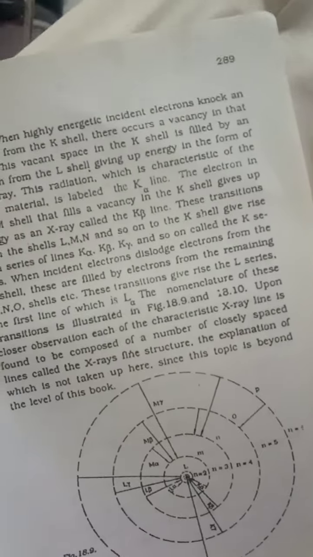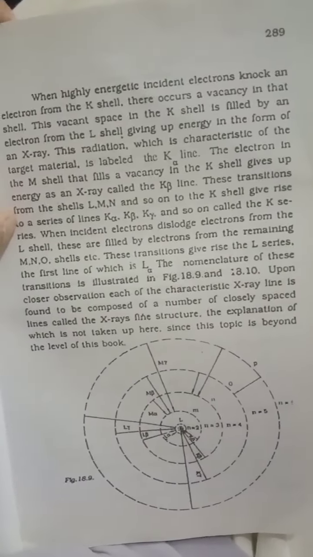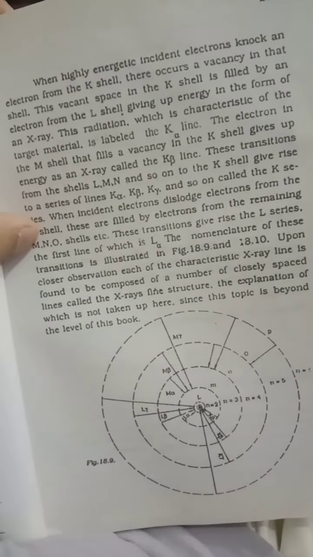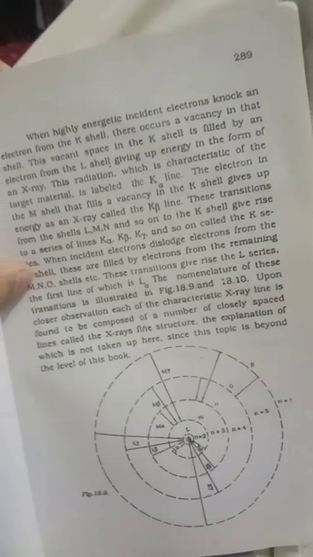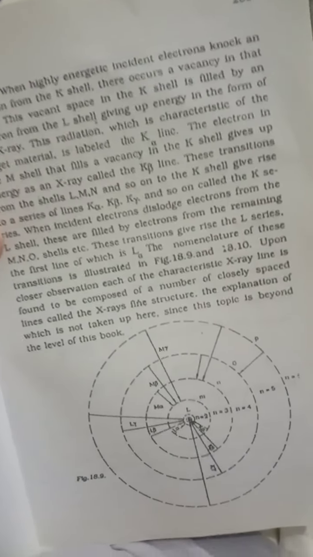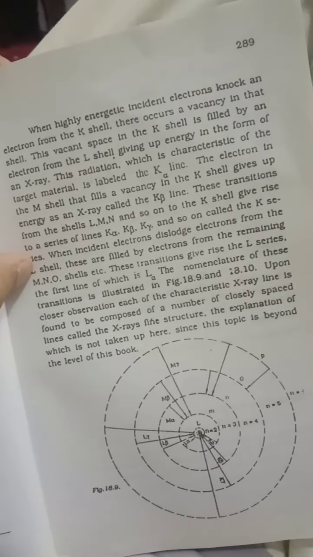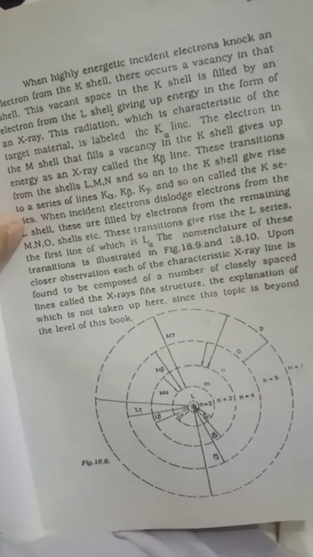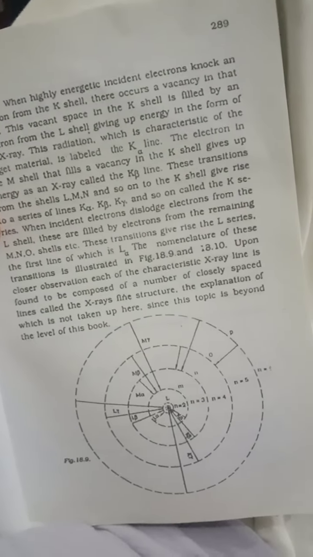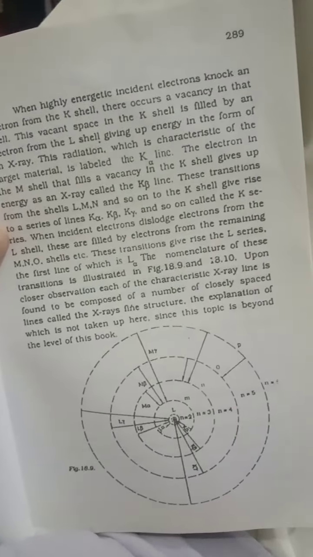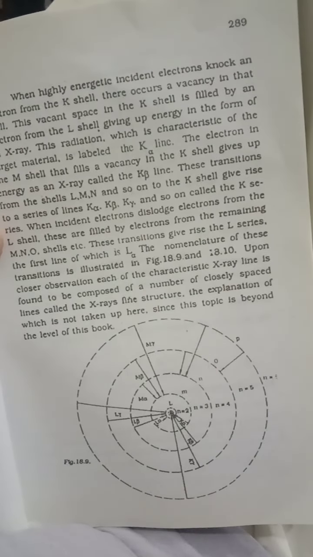The electron in the M shell that fills a vacancy in the K shell gives up energy as an X-ray called the K beta line. These transitions from the shells L, M, N and so on to the K shell give rise to a series of lines K alpha, K beta, K gamma, and so on, called the K series.